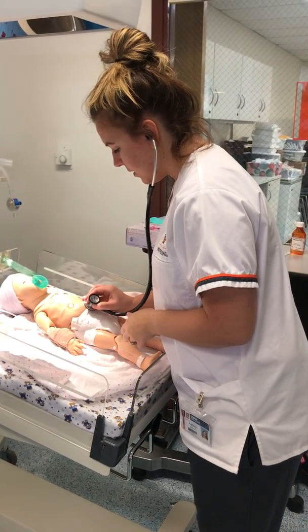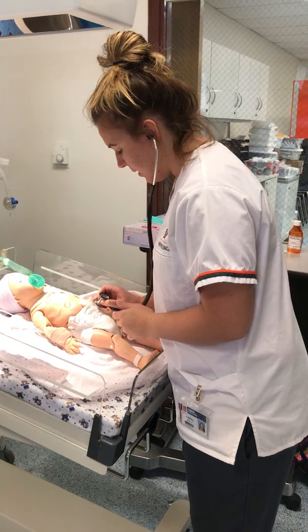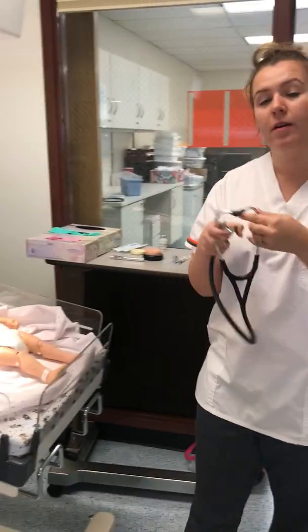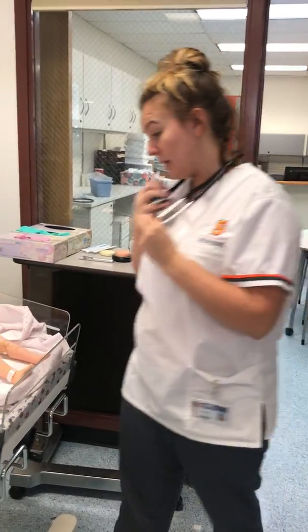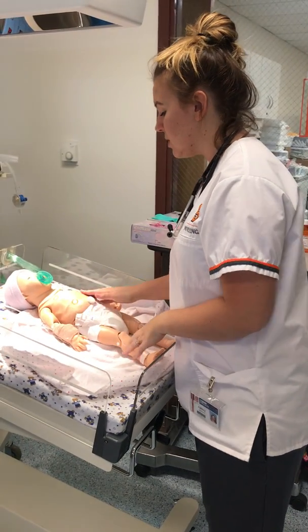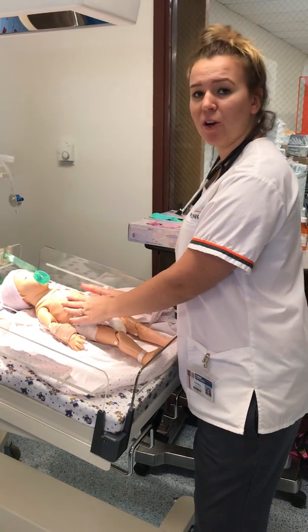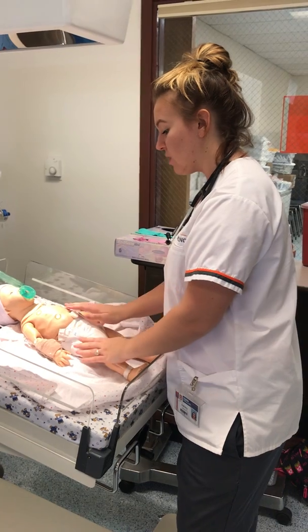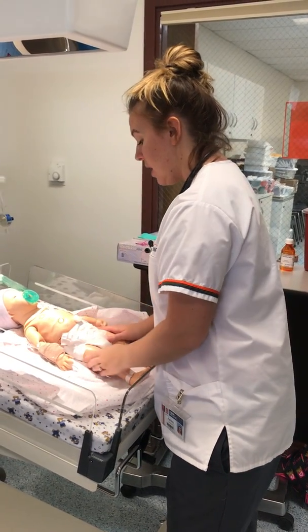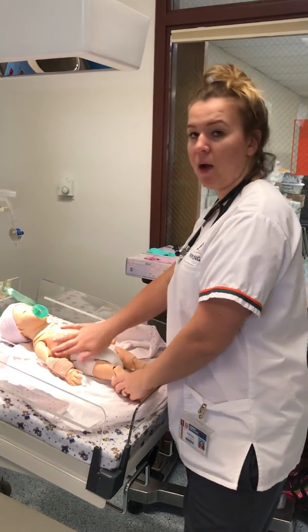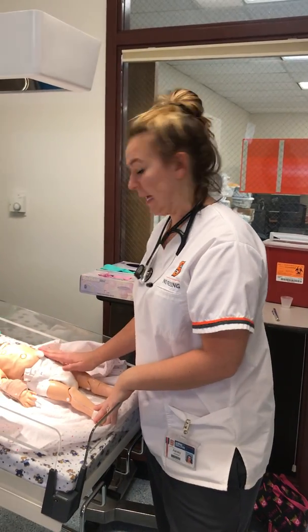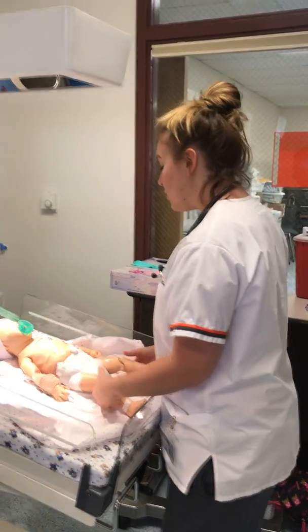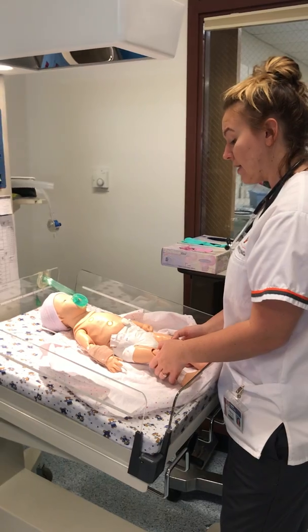Just checking bowel sounds, making sure everything's okay there. I'm then going to palpate and feel for any tenderness, if the baby cries or anything like that, if it's firm or soft. Just making sure that I'm not feeling any masses or anything like that. So now I'm going to be moving into the genitourinary system.